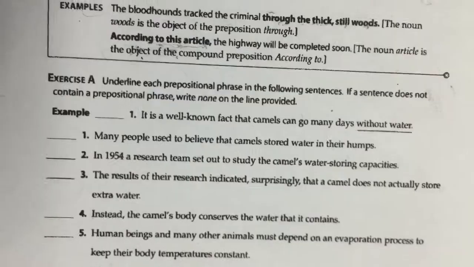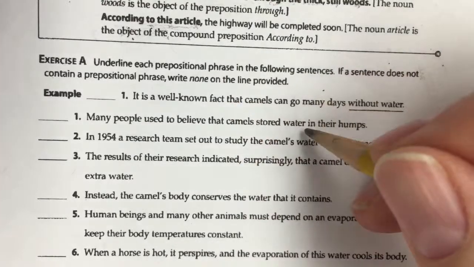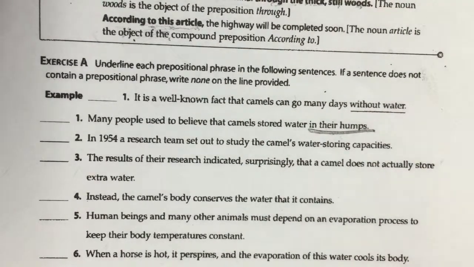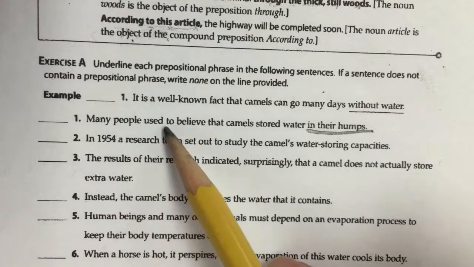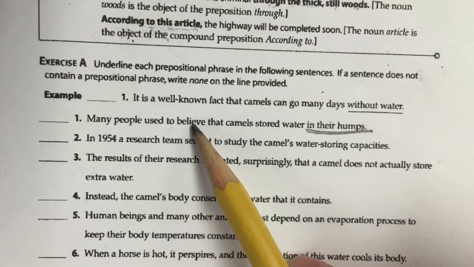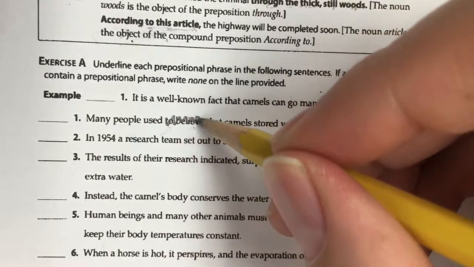So let's do some of these. Many people used to believe that camels stored water in, here's our prepositional phrase, in their humps. To is also a common preposition, but to is not a preposition if the word that comes after it is a verb, like believe. So this is not a prepositional phrase. That's not right.